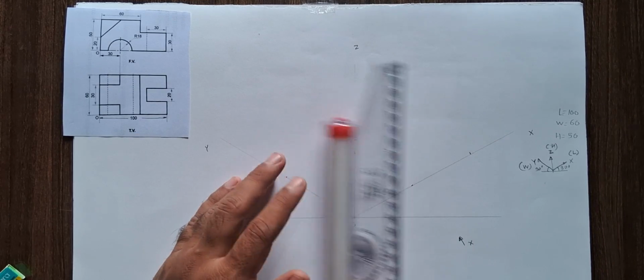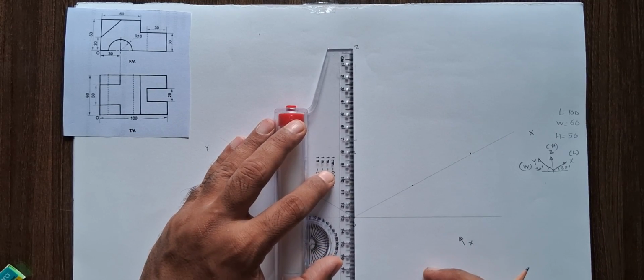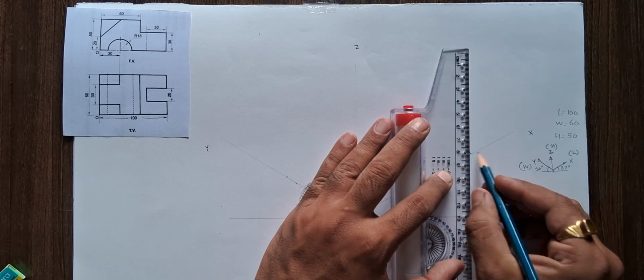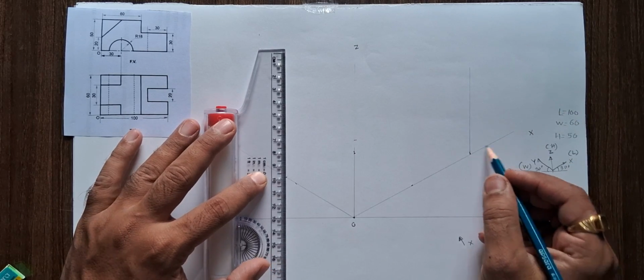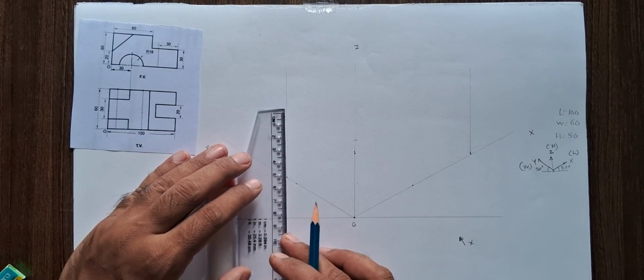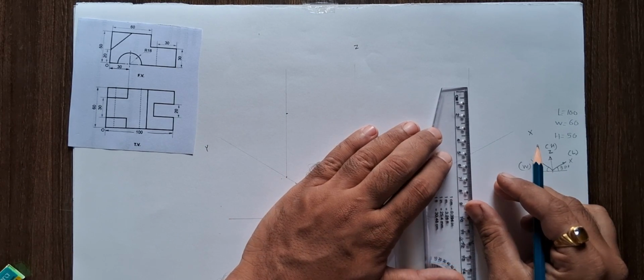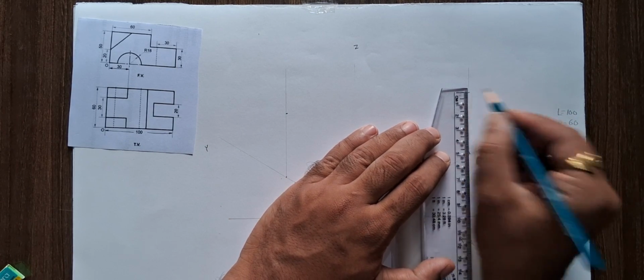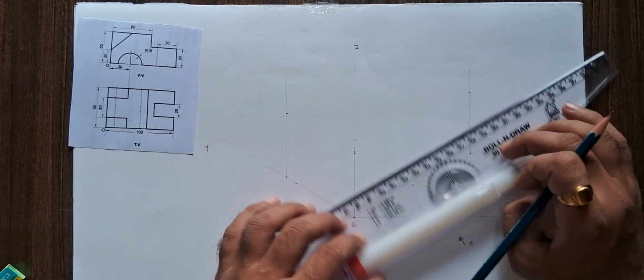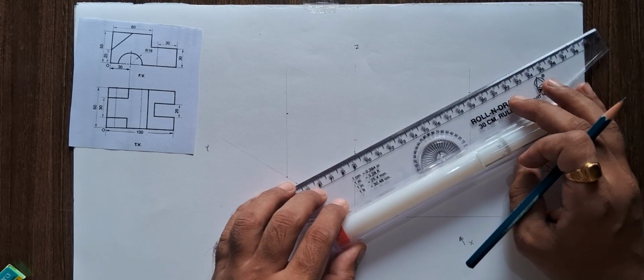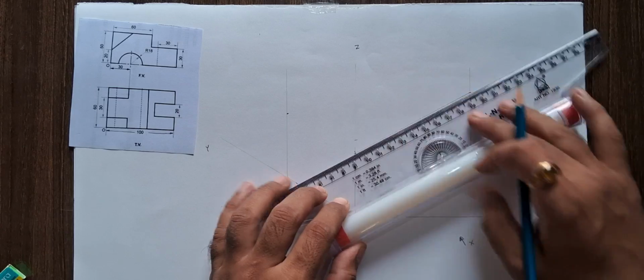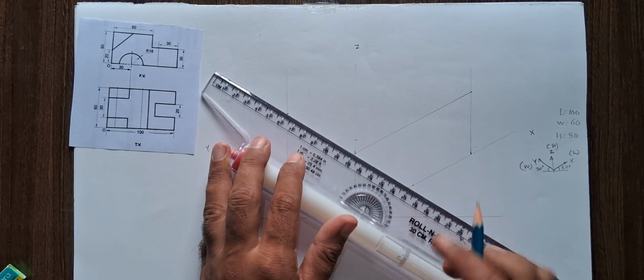Now make an isometric box. Adjust a ruler along the z axis. This is 60 mm. Along this axis mark 50 mm. Along this z axis also mark 50 mm and join these two points. So we'll get two planes.